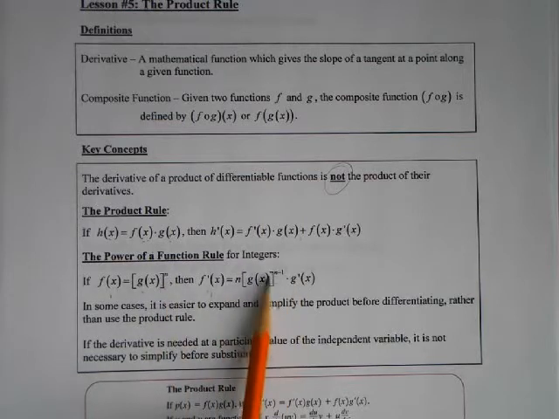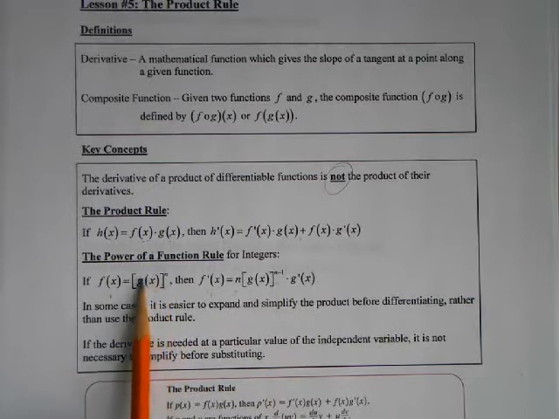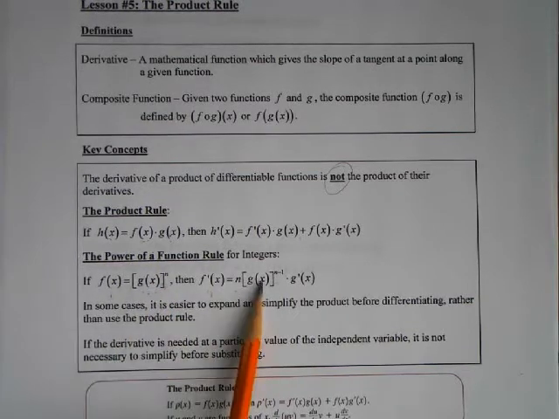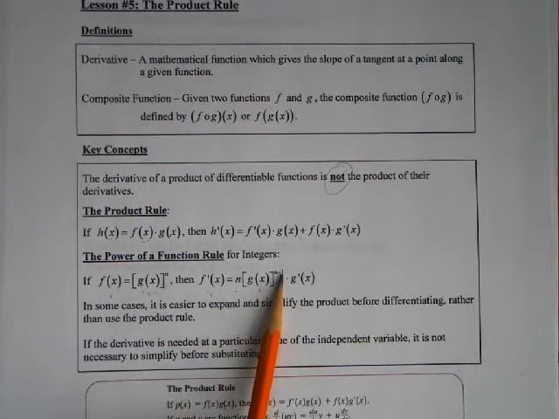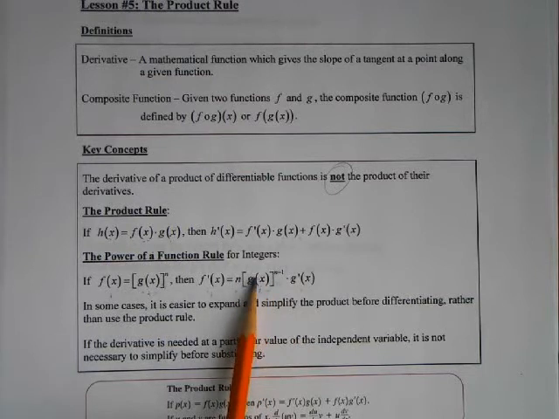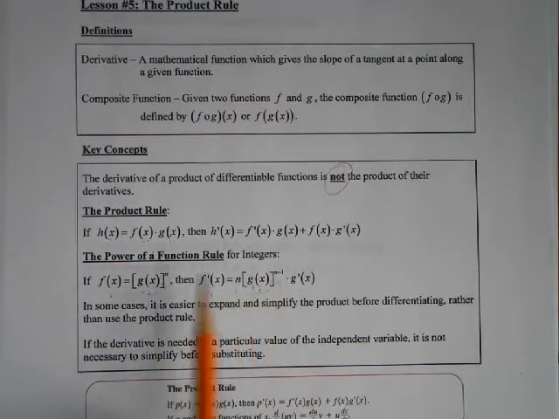As part of the chain rule, that comes out in front. You multiply by what g of x was here. The brackets stay the same. You reduce the exponent by 1, and then you multiply by the derivative of what's inside the brackets. Okay, so this is basically the chain rule, but we're just kind of repeating it. We call it the power of a function rule.